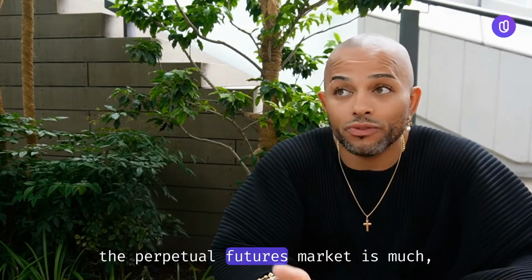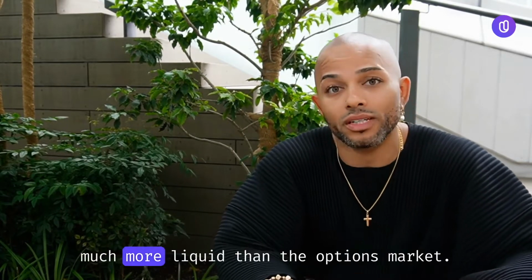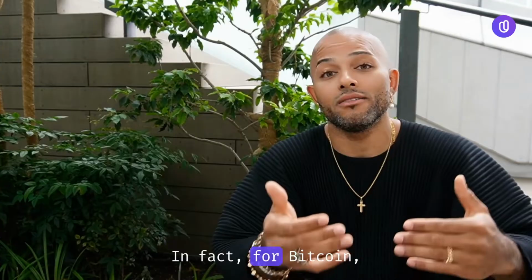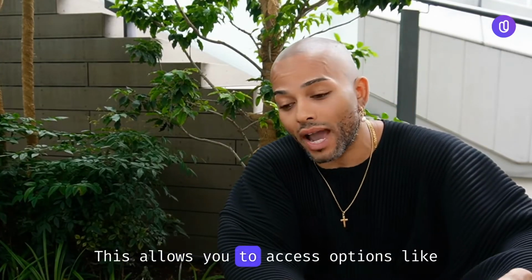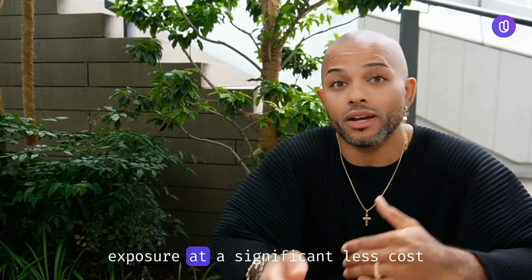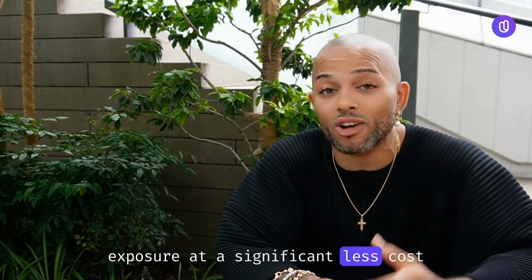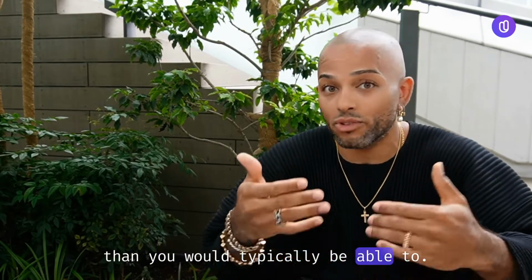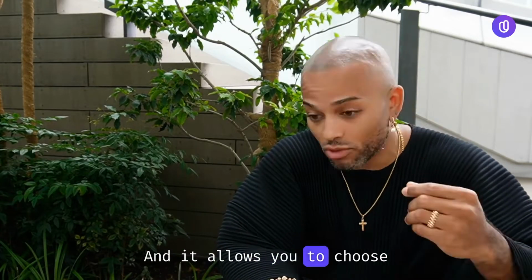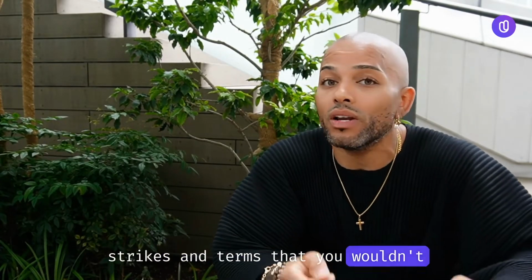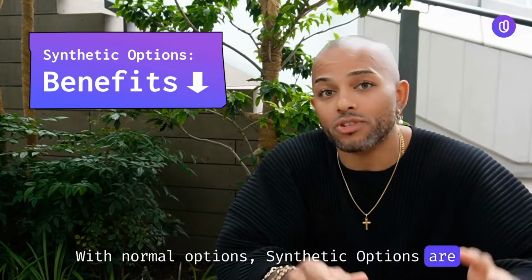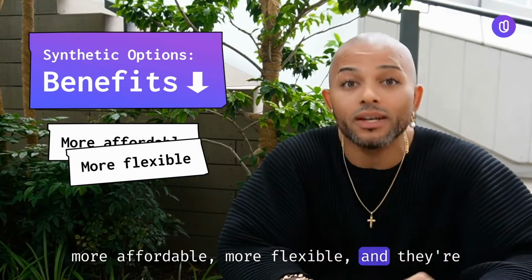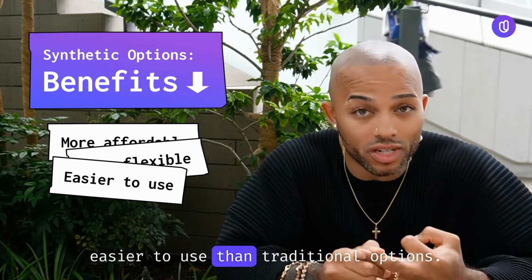Additionally, the perpetual futures market is much more liquid than the options market. In fact, for Bitcoin, it's over 30 times more liquid. This allows you to access options like exposure at a significant less cost than you would typically be able to. And it allows you to choose strikes and terms that you wouldn't otherwise be able to select with normal options. Synthetic options are more affordable, more flexible, and they're easier to use than traditional options.